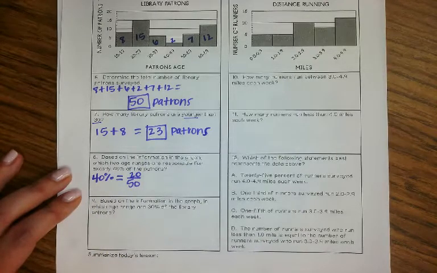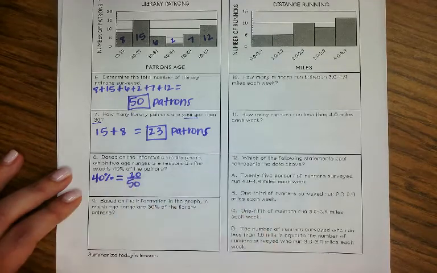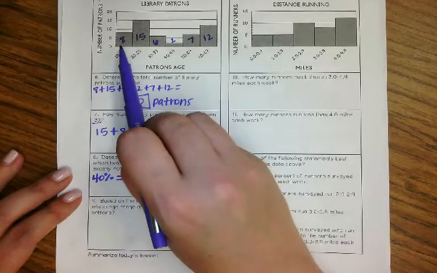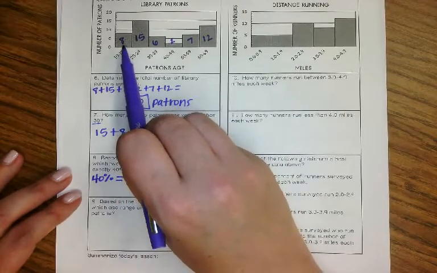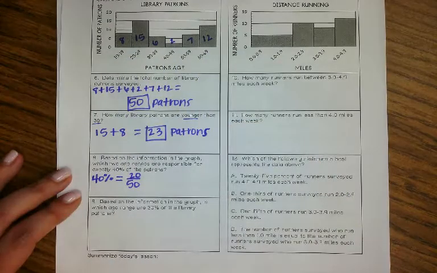So I need to find two intervals that would add up to be 20 out of 50. When I'm looking at my information in my histogram, I can see that 8 and 12 would give me a total of 20 people out of 50 people.